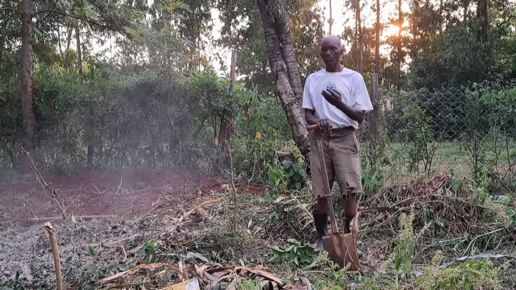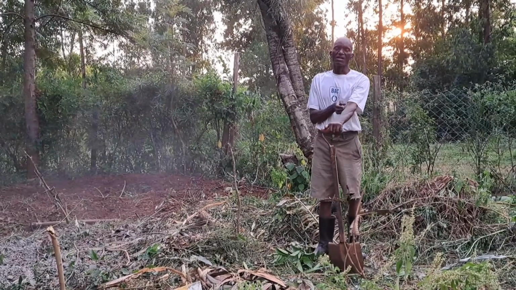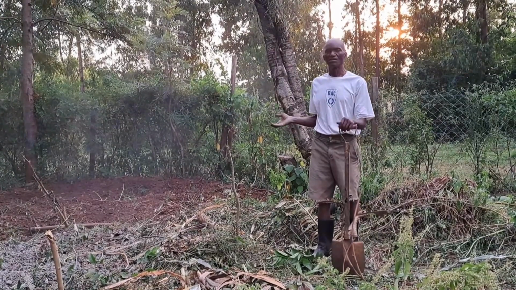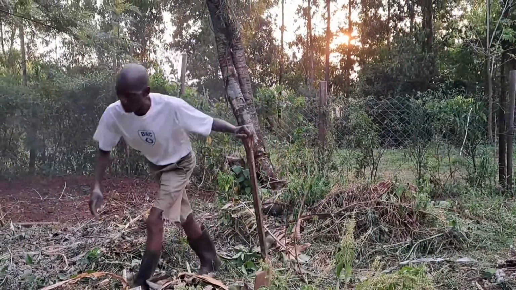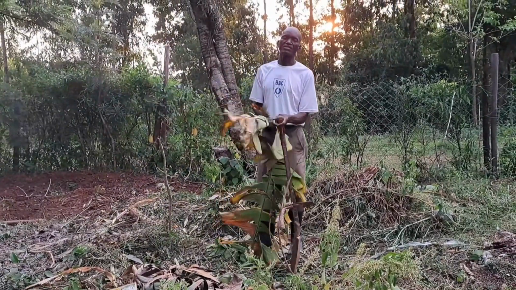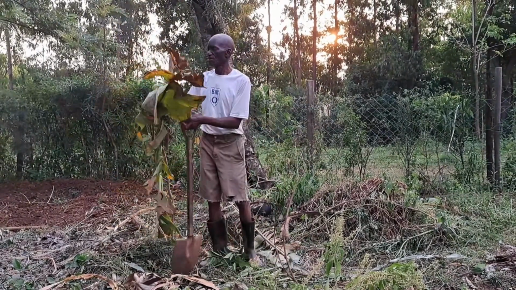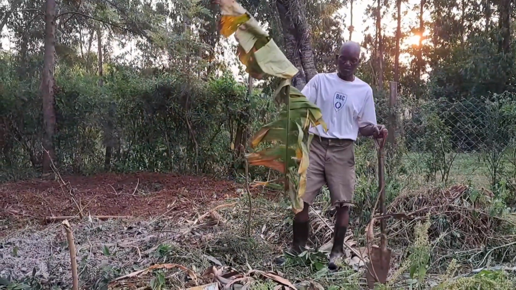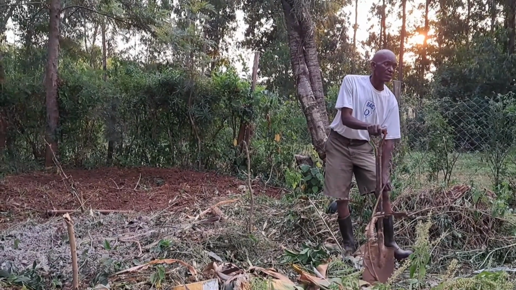So after putting the topsoil and this poultry dropping mixed with wood ash, I'll put another layer on top, and later on we put a cover material. The cover material, we can use some of the banana leaves, even the fresh one, with some wet muddy soil. So when you put on top, that wet muddy soil will also cover it to make it a good sealing.